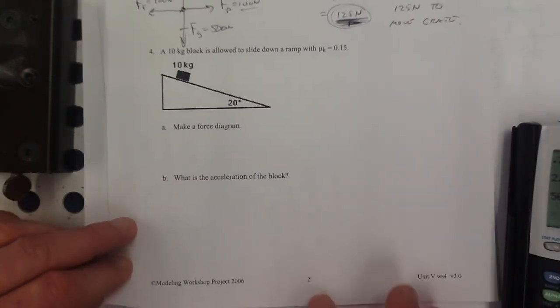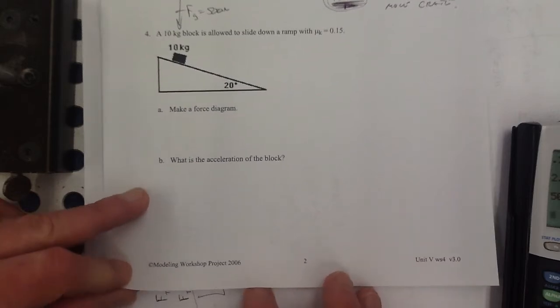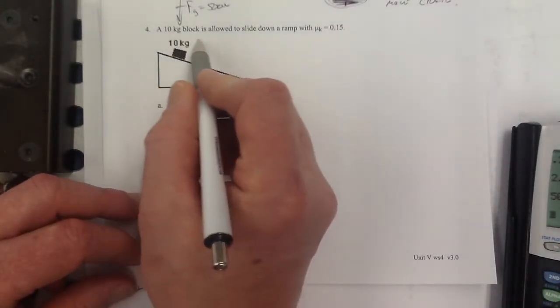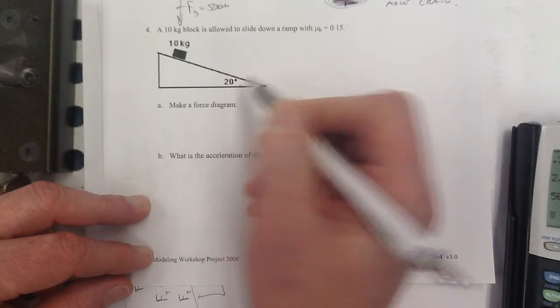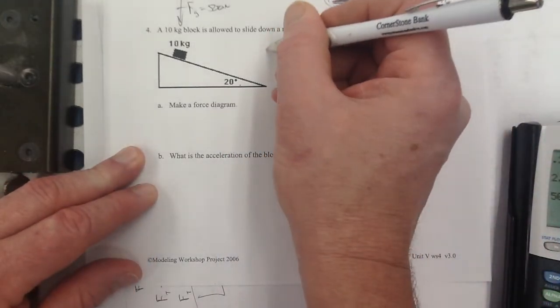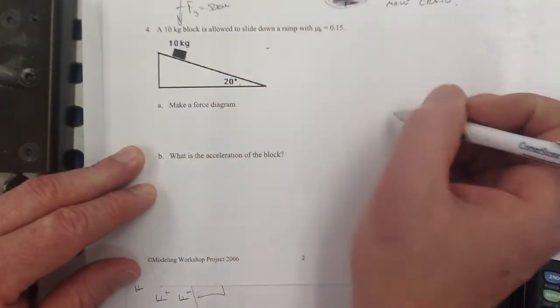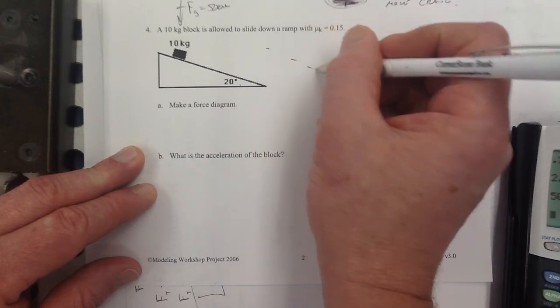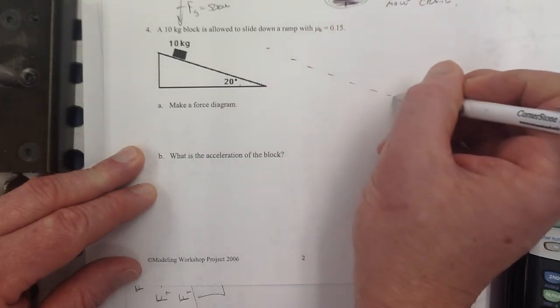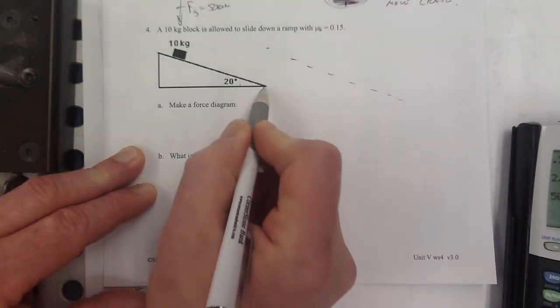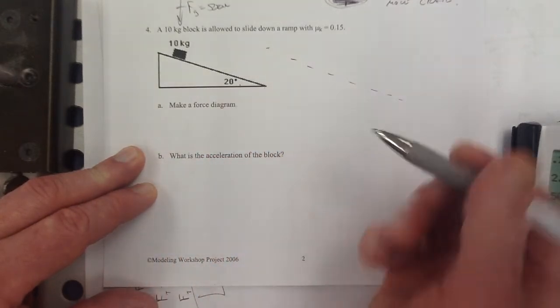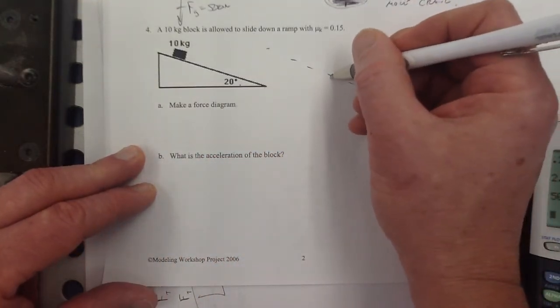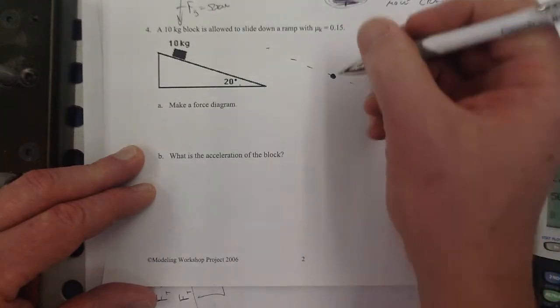All right, and then we got a last one here, a rampy kind of problem. A 10 kilogram block is allowed to slide down a ramp. Looks like 20 degrees. It says make a force diagram here. I'm going to do it over in this space here. I'm going to try to match that angle. If you want to make it as an extension from here and then make your force diagram, that's not a bad way to do that if you have room to do that.